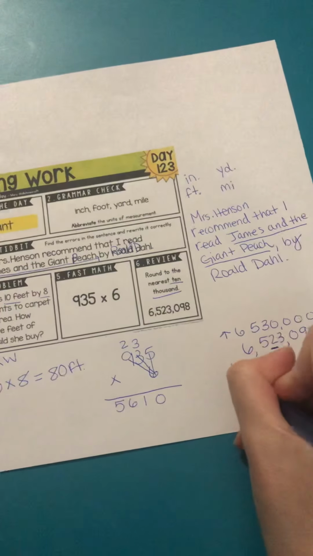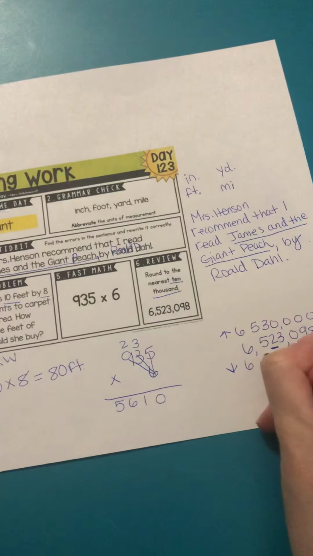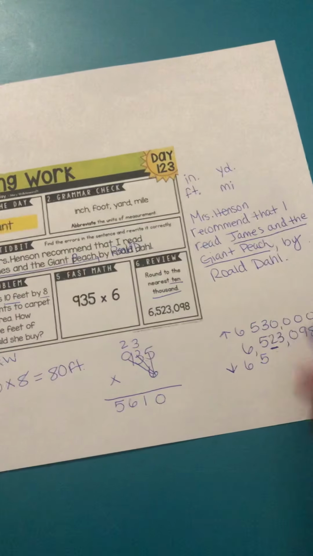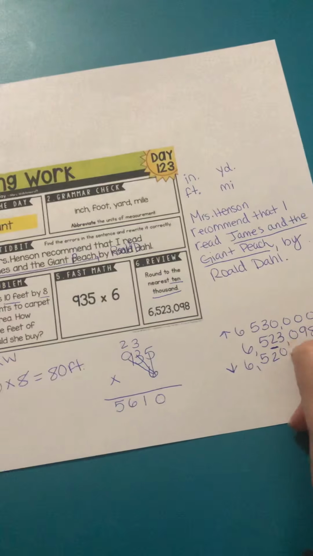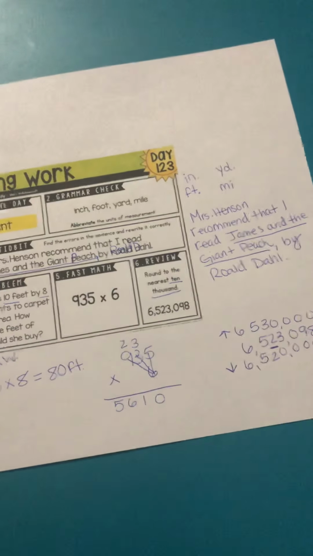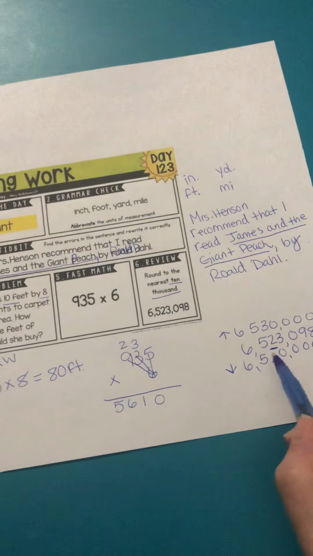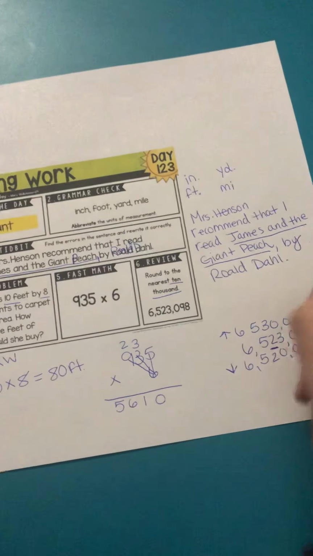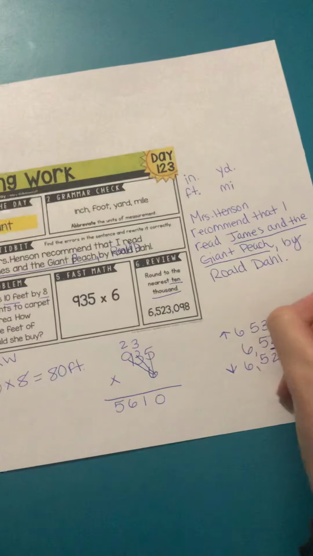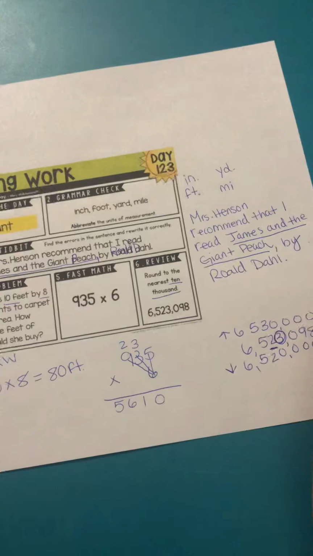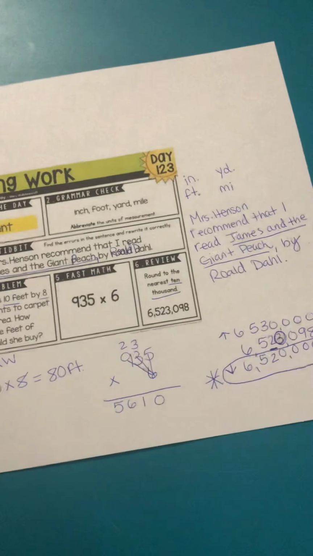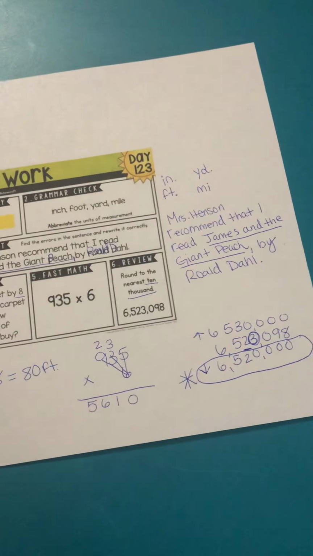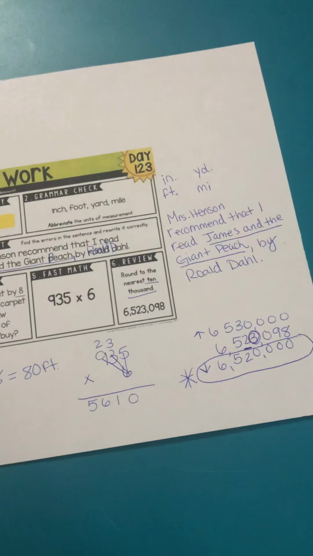If I were to round down, my 6 and my 5 stay the same. The 2 stays the same. And then everything after the 2 is my zeros. All right, so let's look at the number on the right side of the underlined number, my 3 here. 3 is below 5, so that means I will round down. And my answer is 6,520,000.